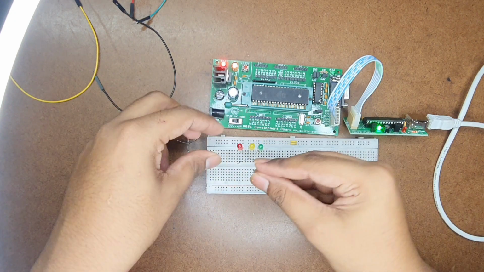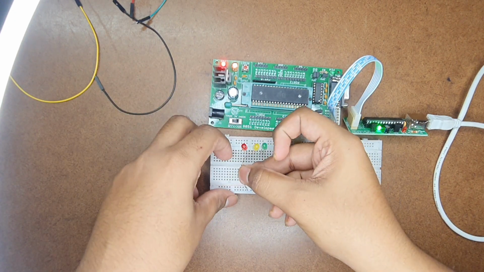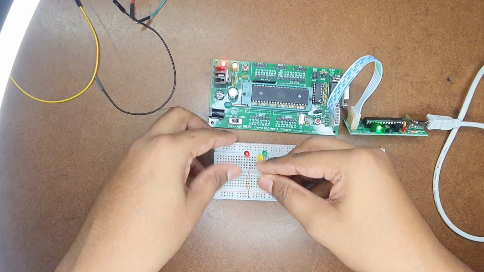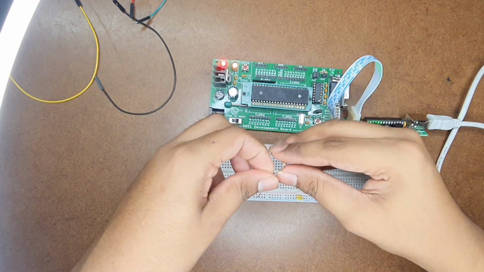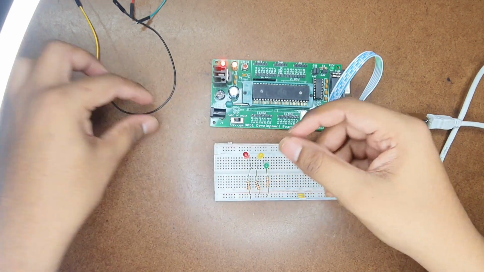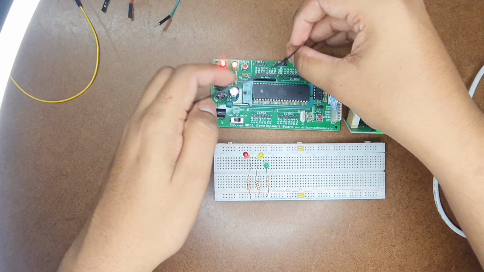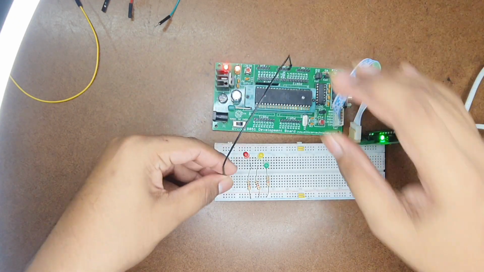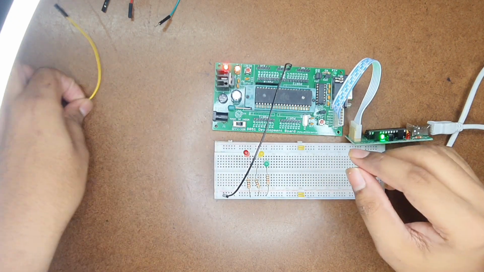Now all the cathode terminals are grounded with the help of this 1 kilo ohm resistor here. Just connect them like this. Now take one of the ground terminals and connect it to this power line.